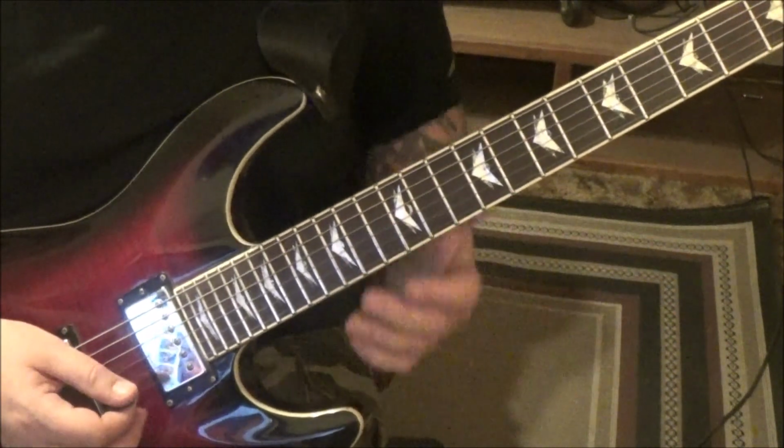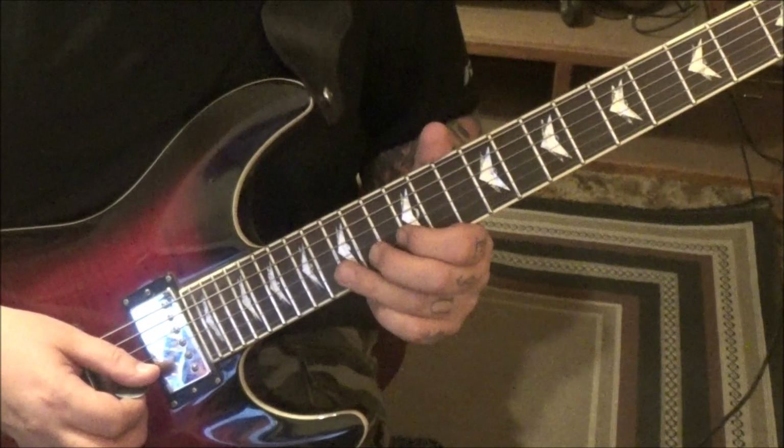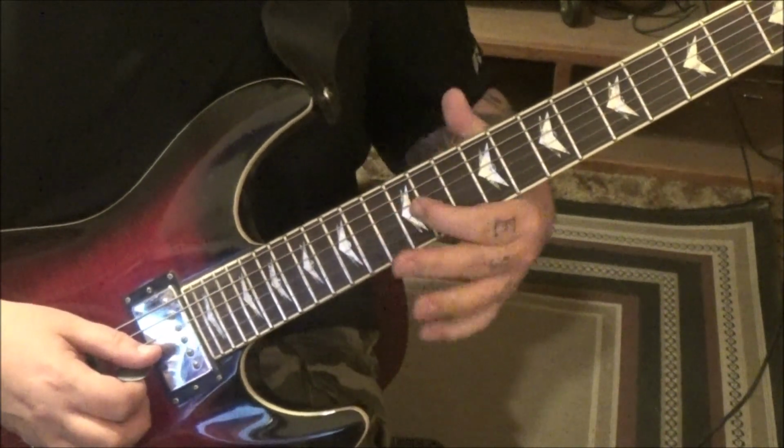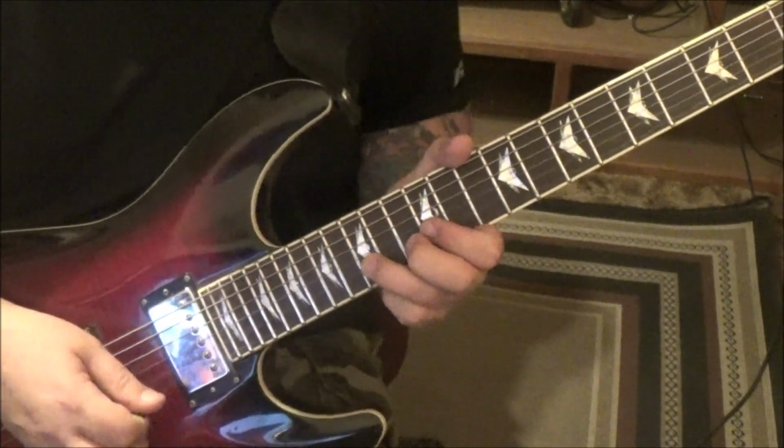You can change around fingers if you want. 15B bend, and then go 15-12. And then 14G bend, 12 vibrato. Sounds like a Hendrix riff.